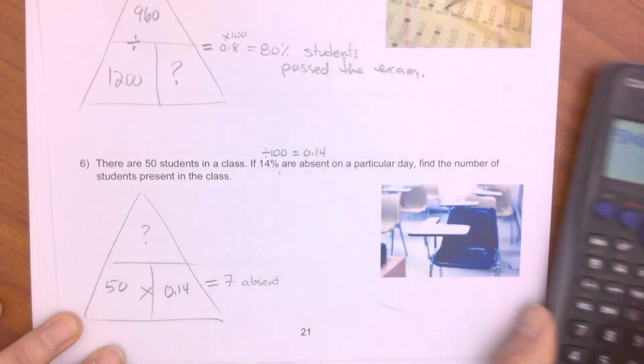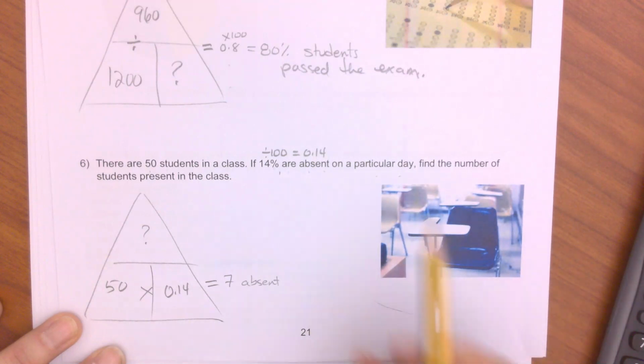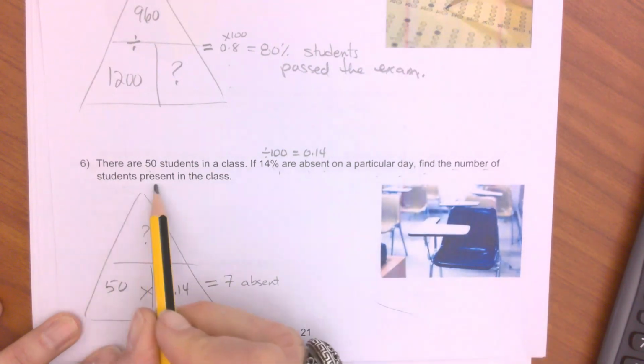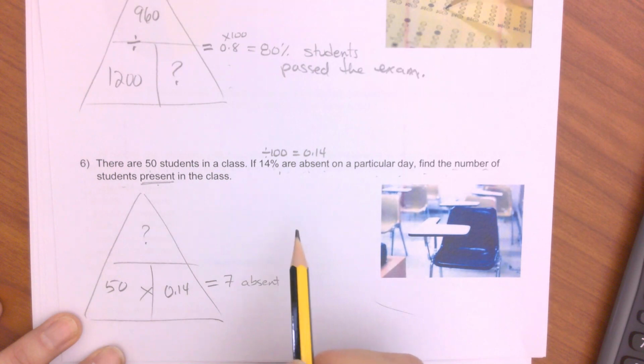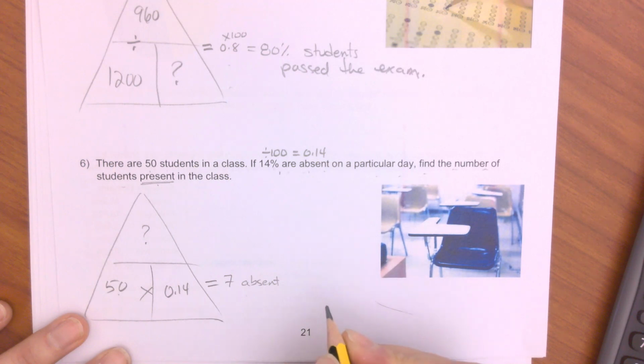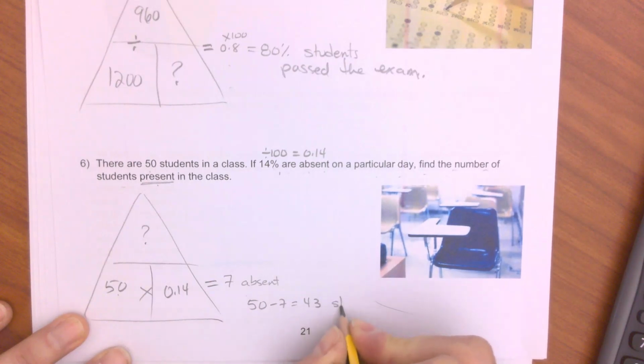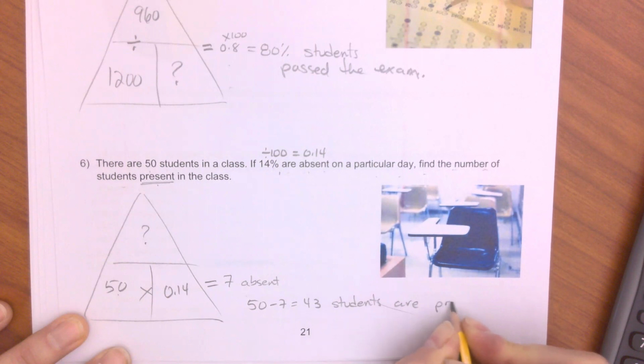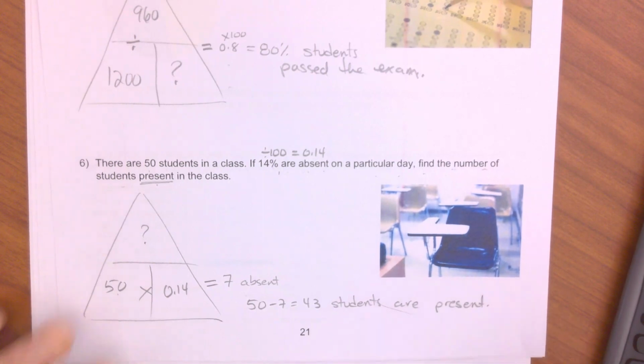But wait, it doesn't ask for absent students. Find the number of students present in the class. So if there's 50 students in the class and 7 are absent, how many are present? Yeah, you have to go 50 minus 7 equals 43. 43 students are present. So be careful, sometimes some of the questions you have to think about them a little bit.